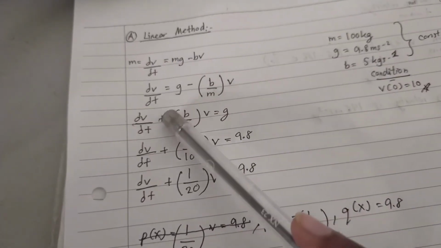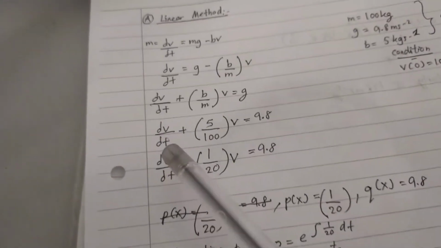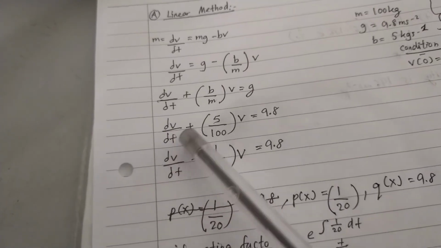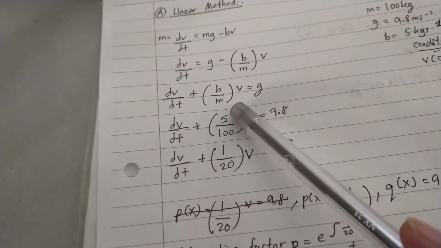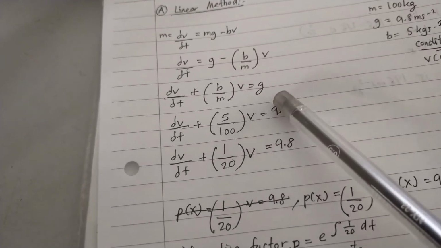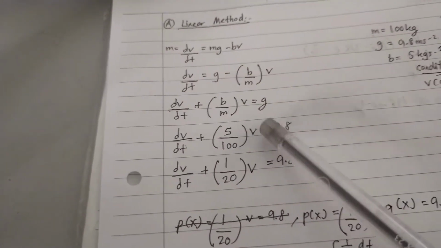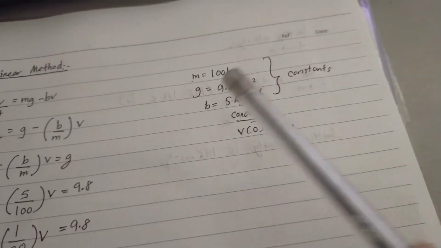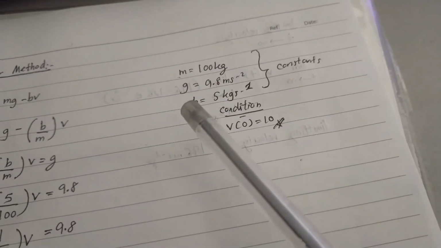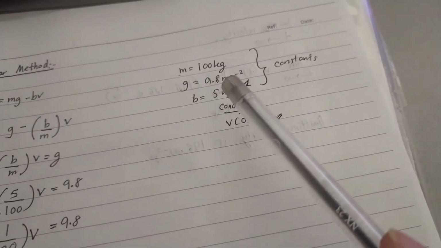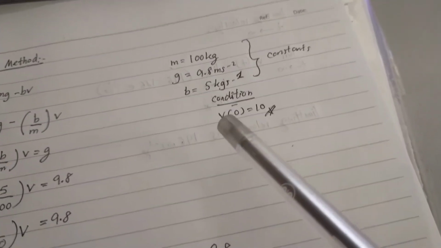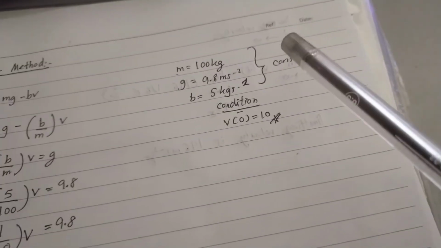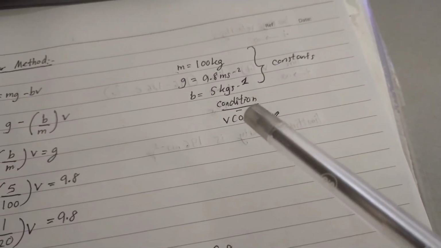Now we put in the values here, which is dv/dt plus (5/100)v equals 9.8. These values are constants, where m equals 100 kg, g equals 9.8 ms^-2, b equals 5 kgs^-1. These are the given conditions, and v(0) equals 10.